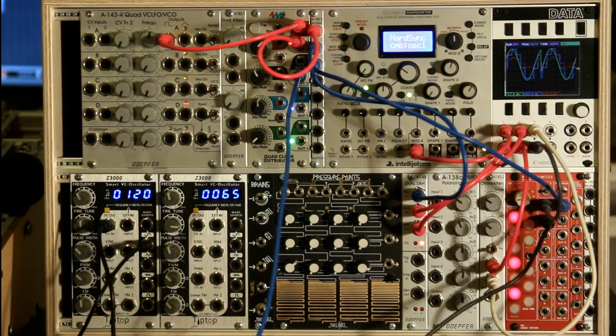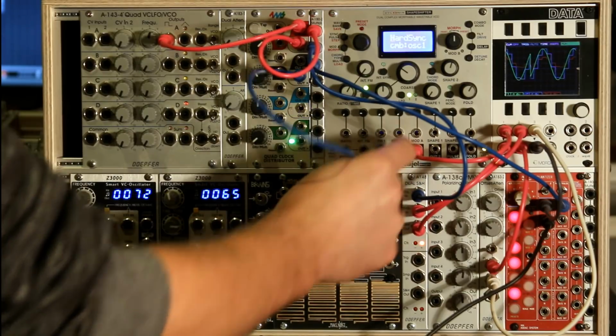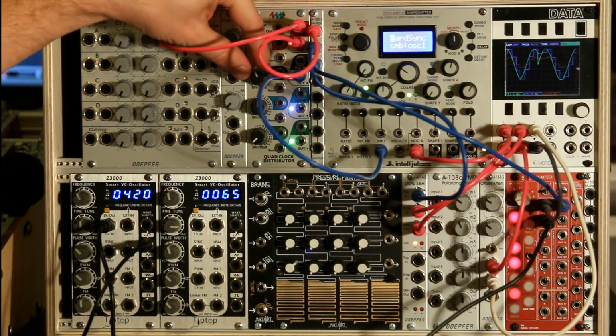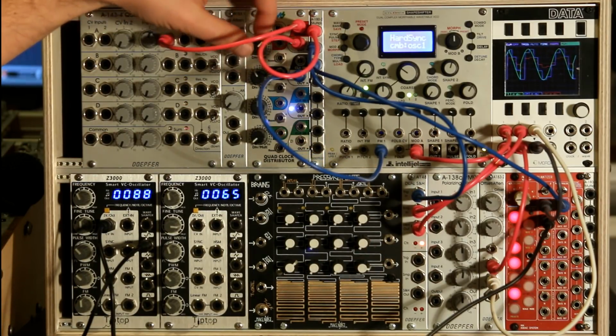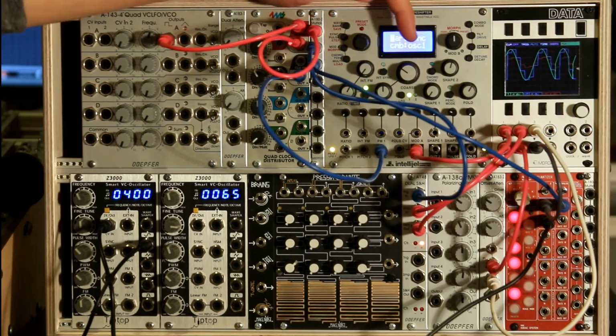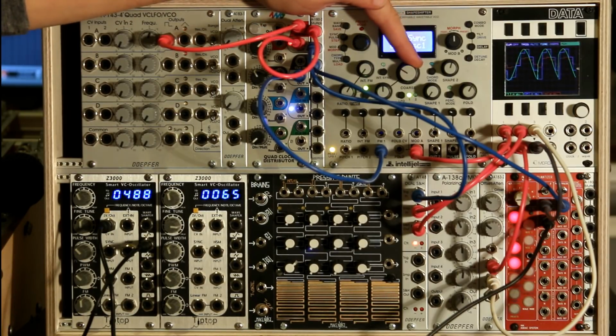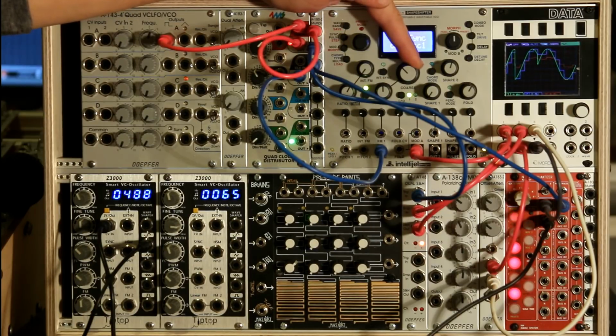Let's again create some loop. Setting the frequency low, we can create simple arpeggios. And higher frequencies bring more movement to the sequence.